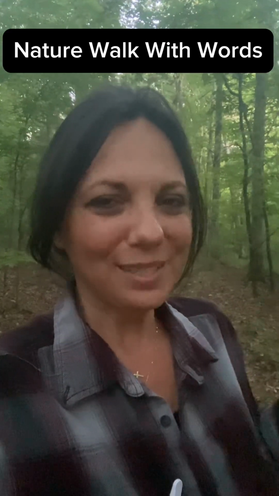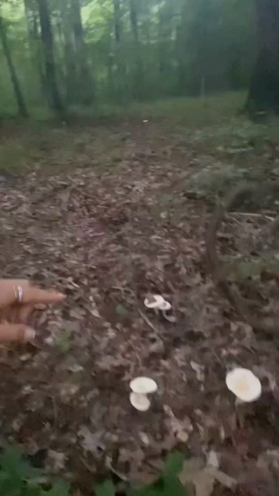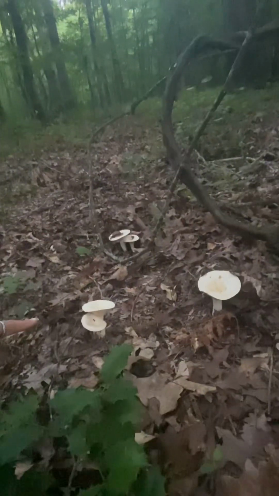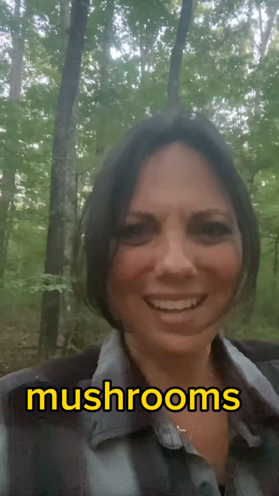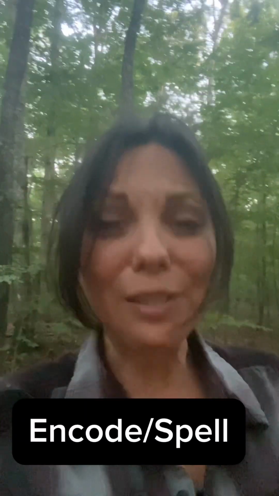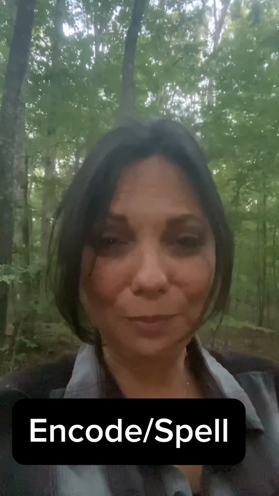Hi family, Miss Aiken's here doing our nature walk with words, and for today's word, it is what these are right here. Mushrooms, and I'm finding a bunch of different kinds, so in the comments I'll share pictures of what they are, and when I get back in our studio, we will encode, that means spell, the word mushroom.